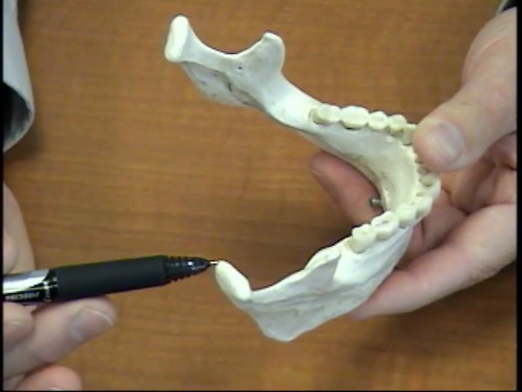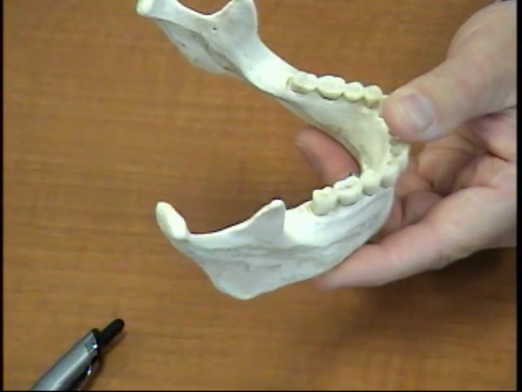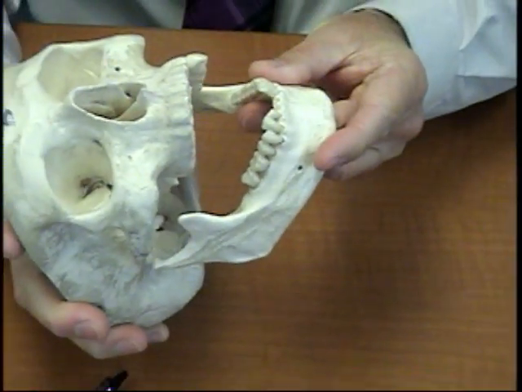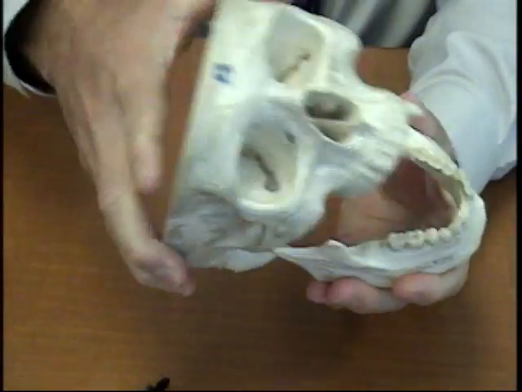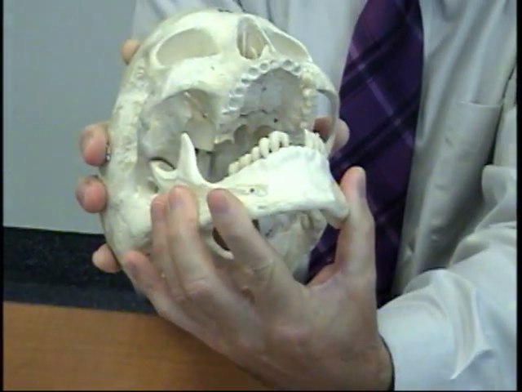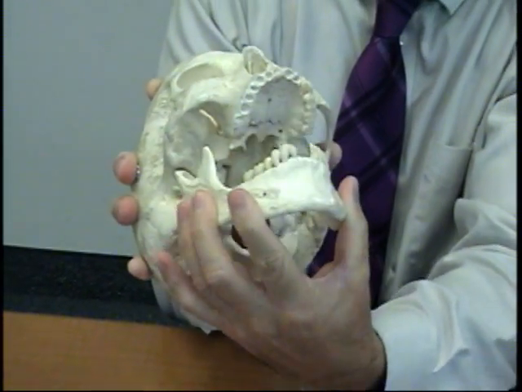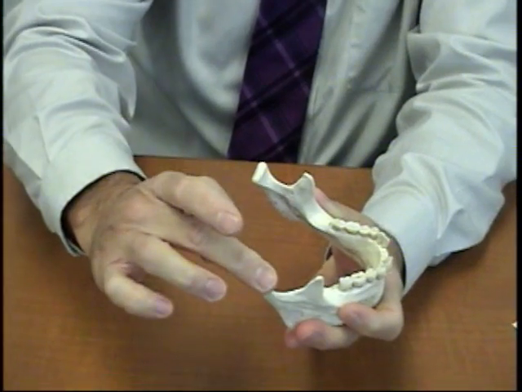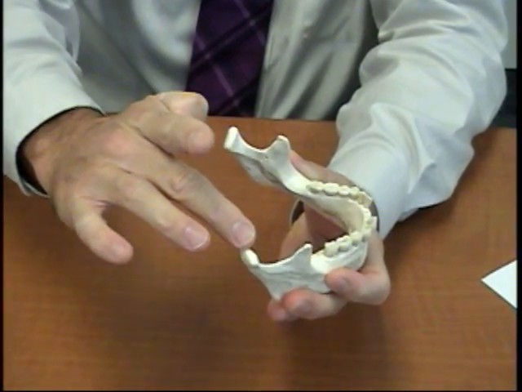So this is the mandibular condyle, and therefore it would have to, if I bring my skull back in here, it would make sense that it would have to, because there's a condyle there, it would have to be part of the TMJ, the temporomandibular joint. So you can see that makes up part of the joint. So that's the mandibular condyle. It's just the surface here.